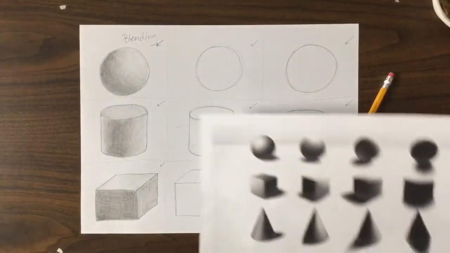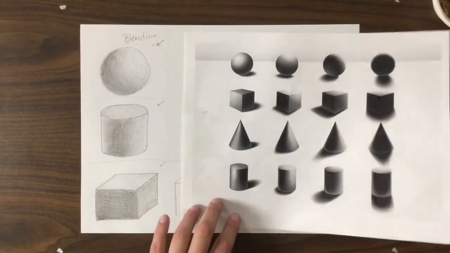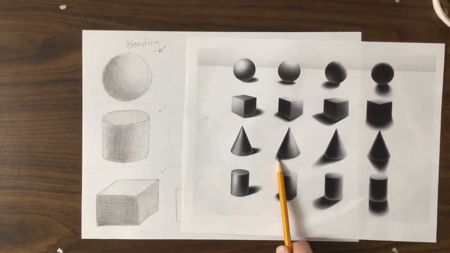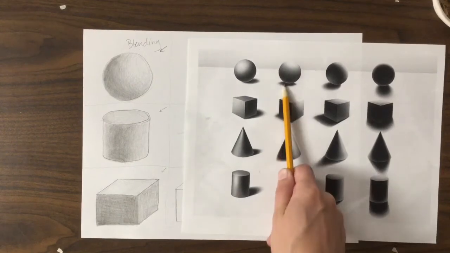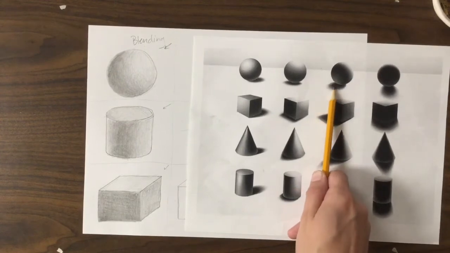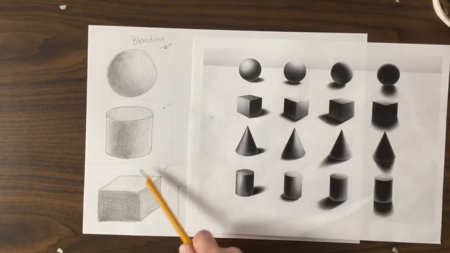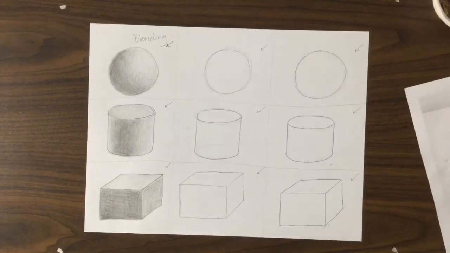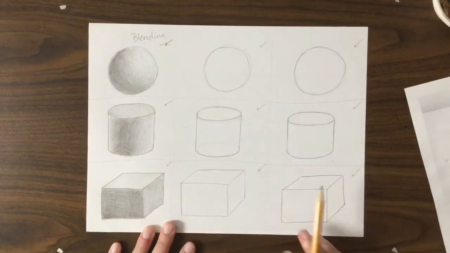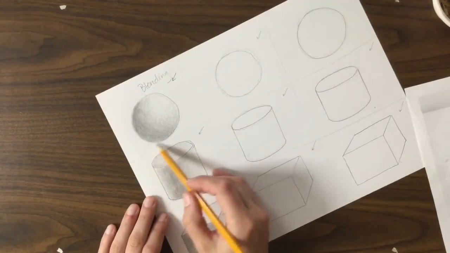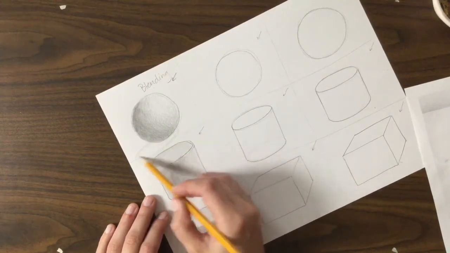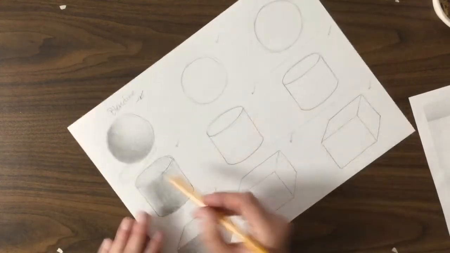The last part I'm talking about in today's video is the cast shadow. The cast shadow is the shadow that is cast onto the surface below an object, wherever it's sitting. That makes it look like it's actually sitting on a surface. So we're going to make some cast shadows on our blended forms here. The shadows are going to be going away from the light. A sphere is going to have a curved shadow. I like to say that it kind of looks like there's a little puddle underneath it, like it wet itself.